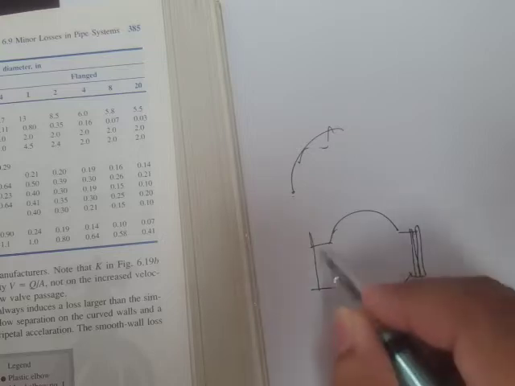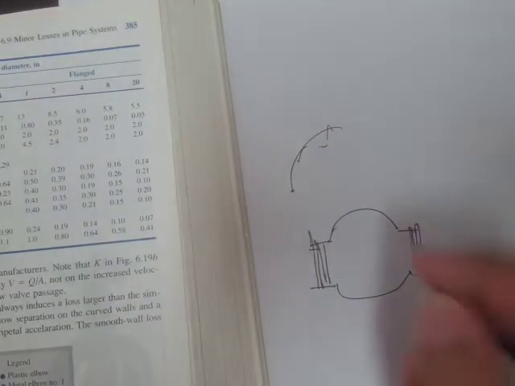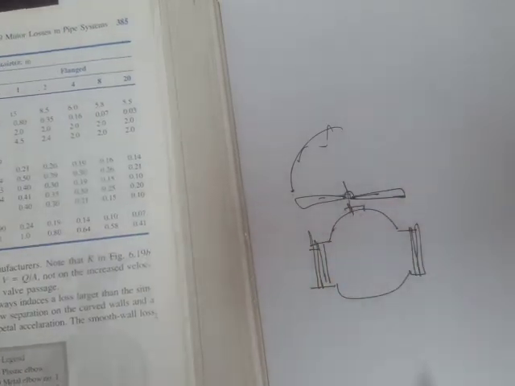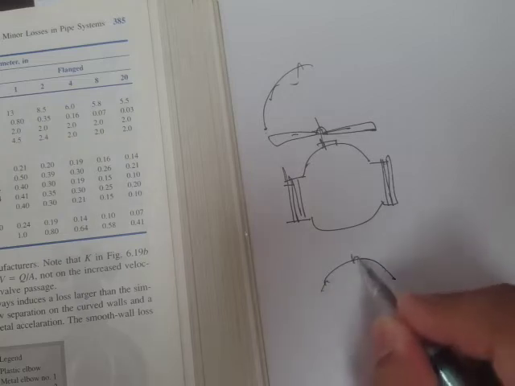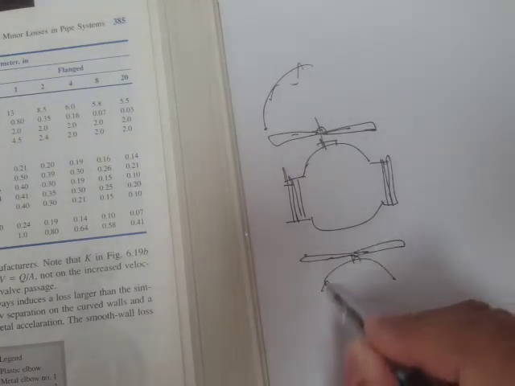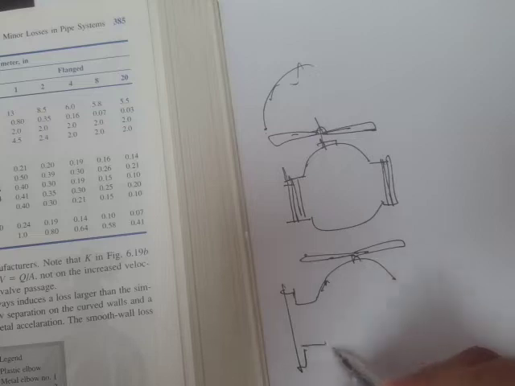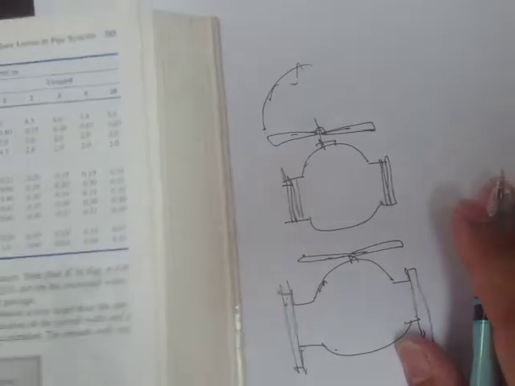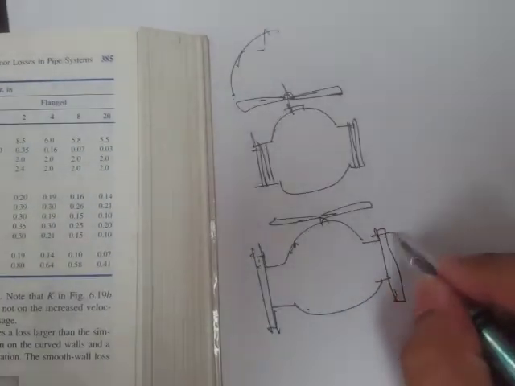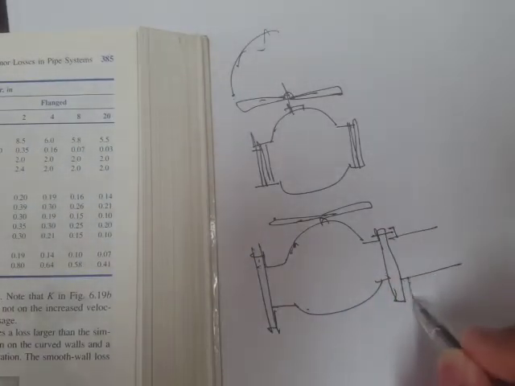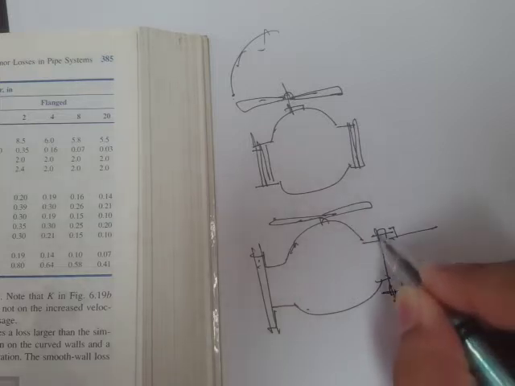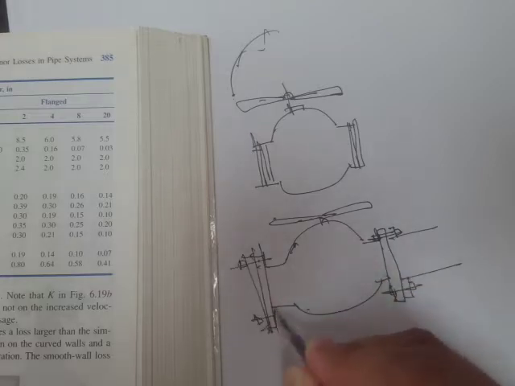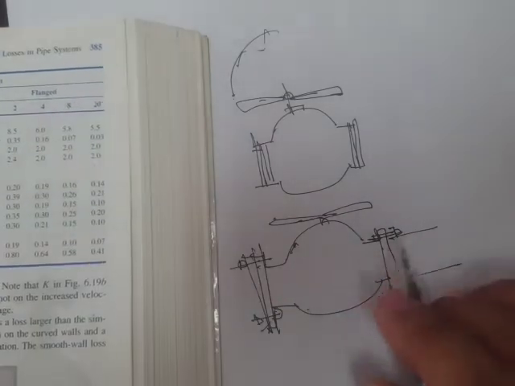If it's screwed, then there must be some threads right here. So let's say this is our valve. Now if it's flanged, then the construction of the valve would be something like this. So there's a flange right here. Of course, if it's a flange, then you also have to connect the pipe with a flange, and then you have to provide a bolt right here in order to join the pipe and the valves.